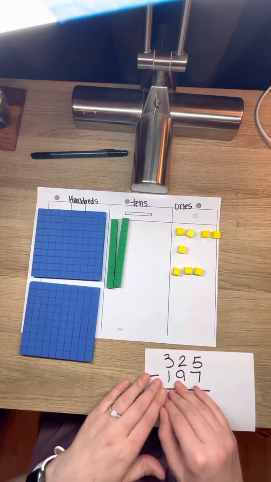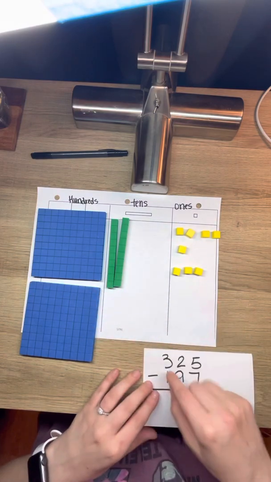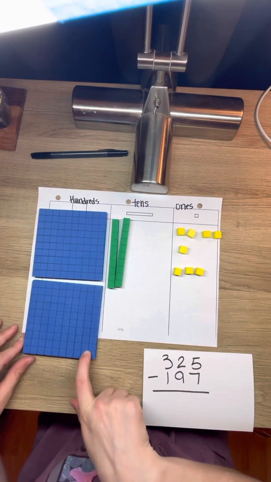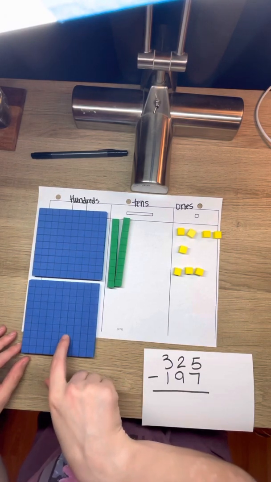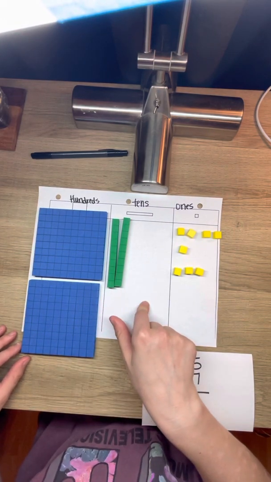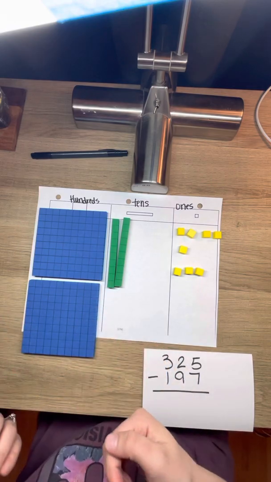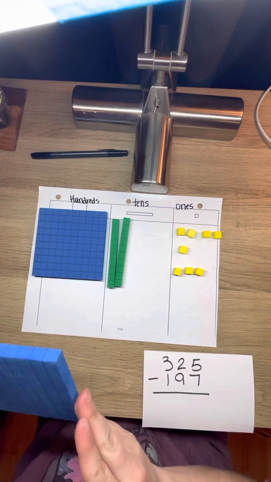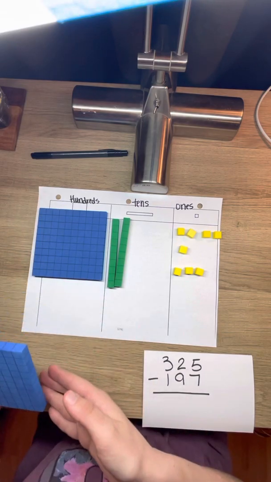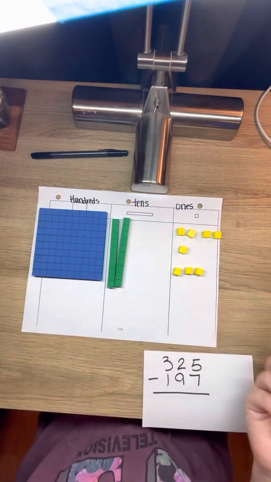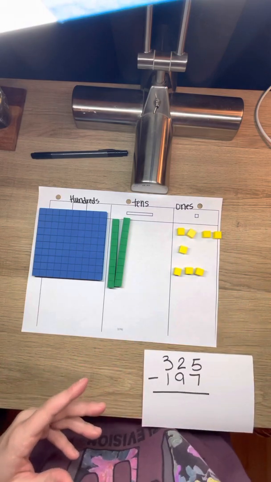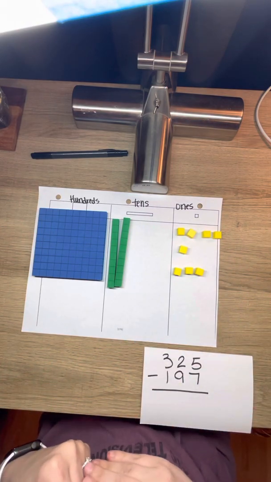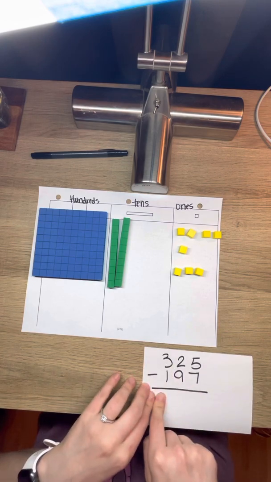Next step, we go to the 100 space. So since we regrouped, we only have 2 hundreds left. We took away 10 of these hundreds, put them in the 10 space. Now we only have 2 left. And it wants us to take away 1. So we just take 1 of these. Since we have enough to take away, we don't have to regroup or anything. So we just push that to the side. We don't need that anymore. And that's our last place value that we have to do.